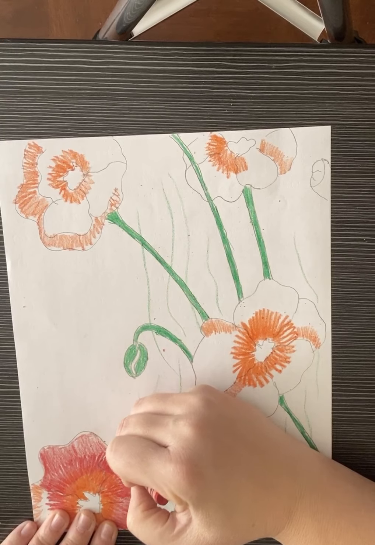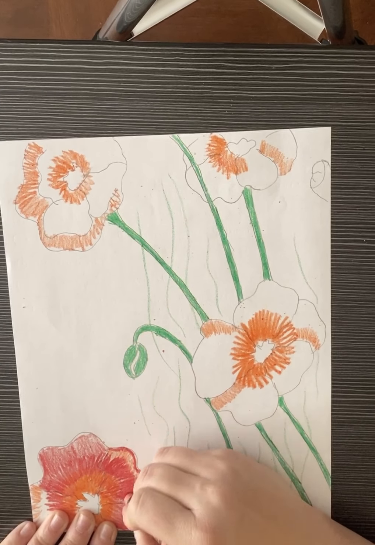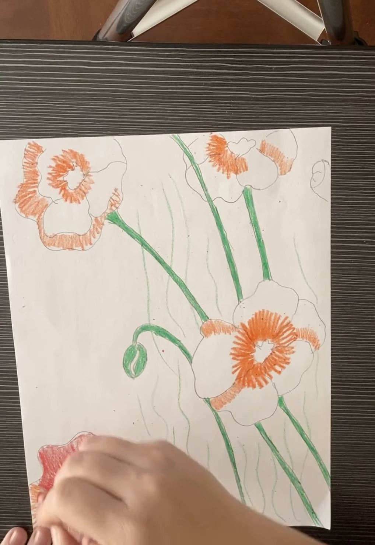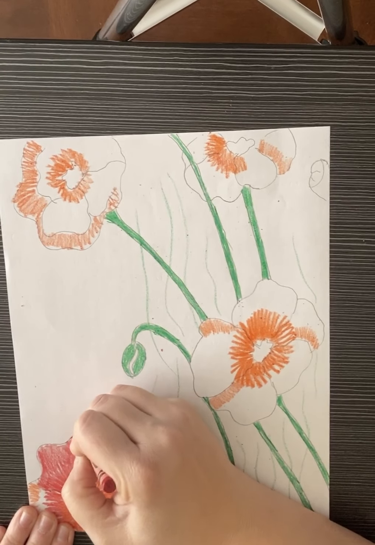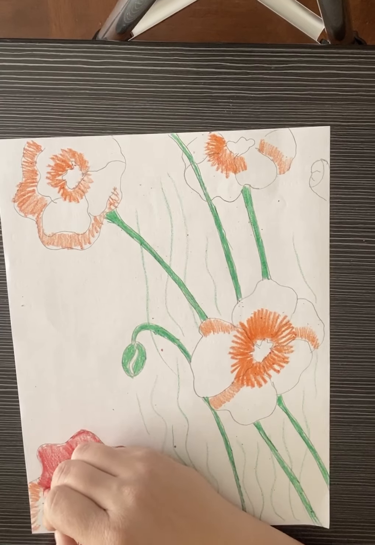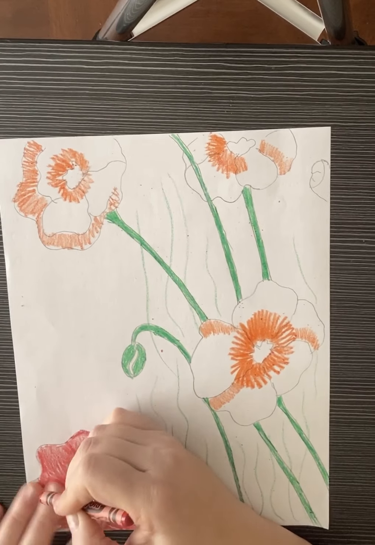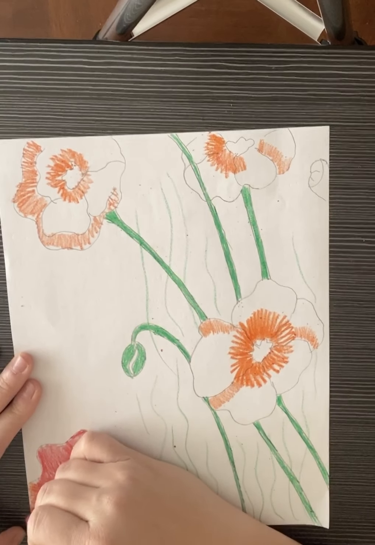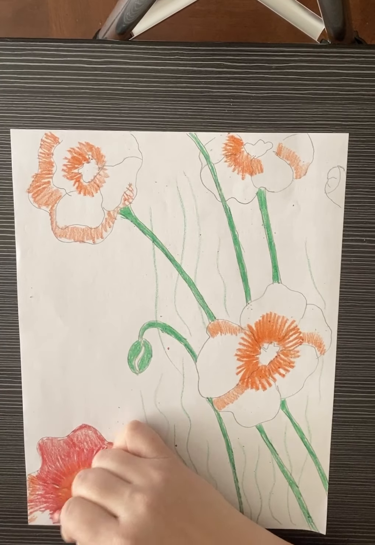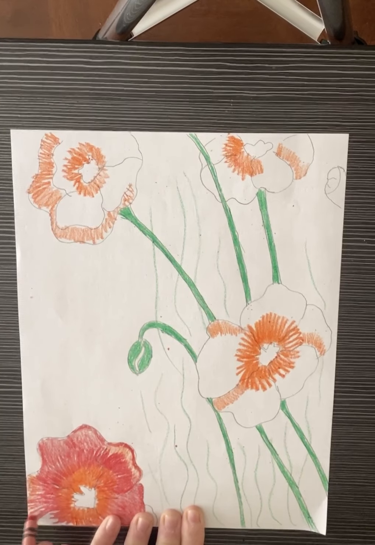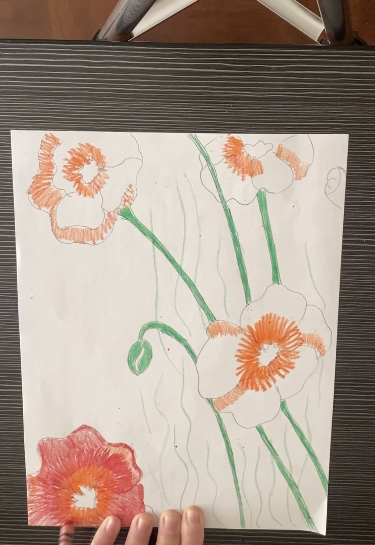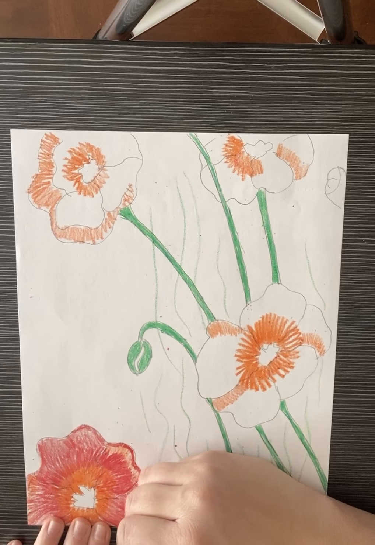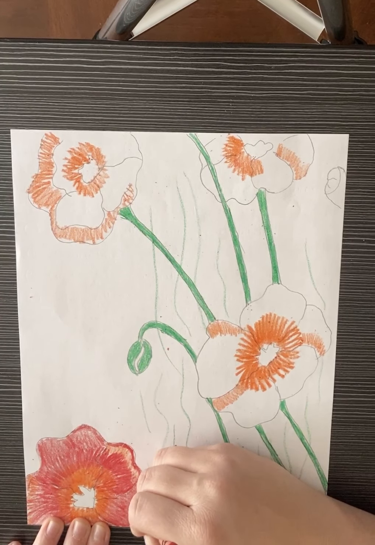I'm gonna go around the edge of my poppy here. Go back through here, get all that white out. Go back on top of this orange that I put on the side. So you can see my paper's kind of lifting up when I'm coloring, so I'm gonna start from this side and kind of color this way. Like so. Then I'm gonna go ahead and color this little petal out here.